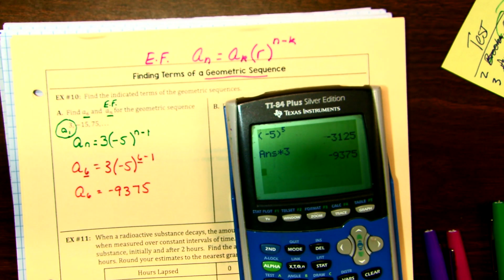So what you're going to start seeing with geometric sequences is you get really big numbers or really small numbers. So we'll be working with some decimals and some fractions in the next couple examples, and it's really important that we know how to put them in our calculator correctly. Okay.